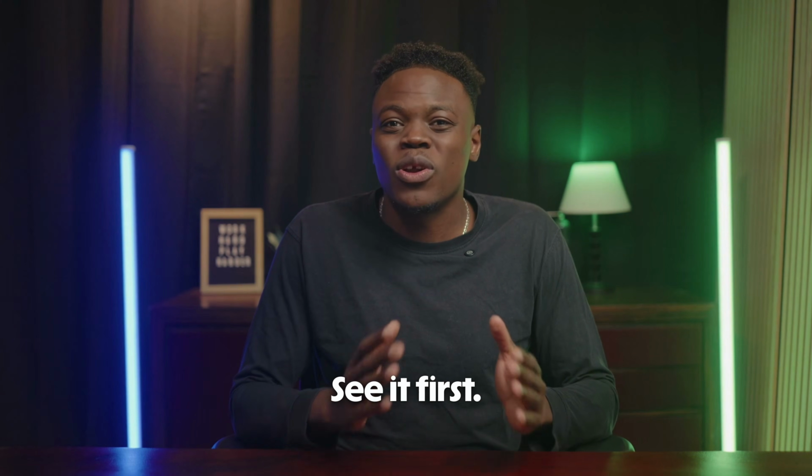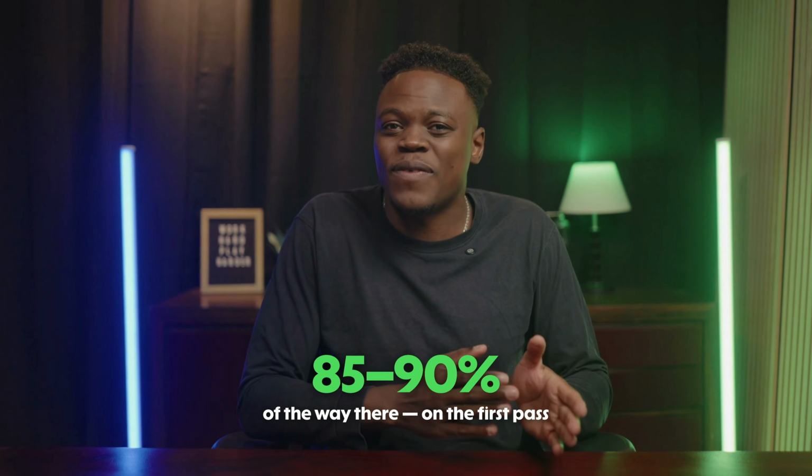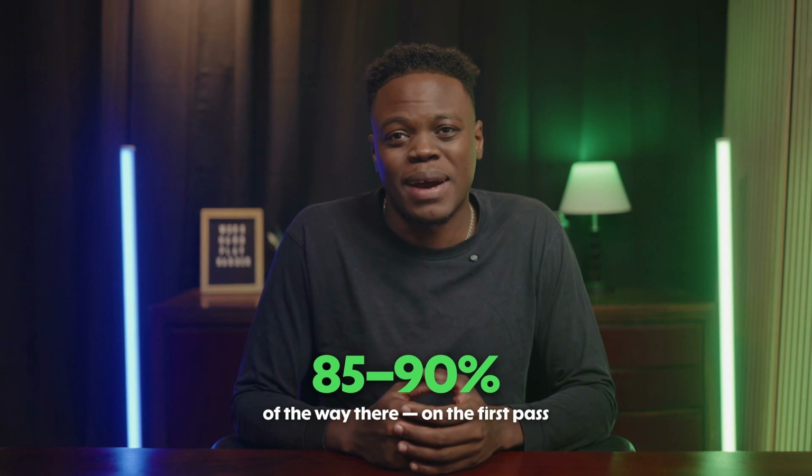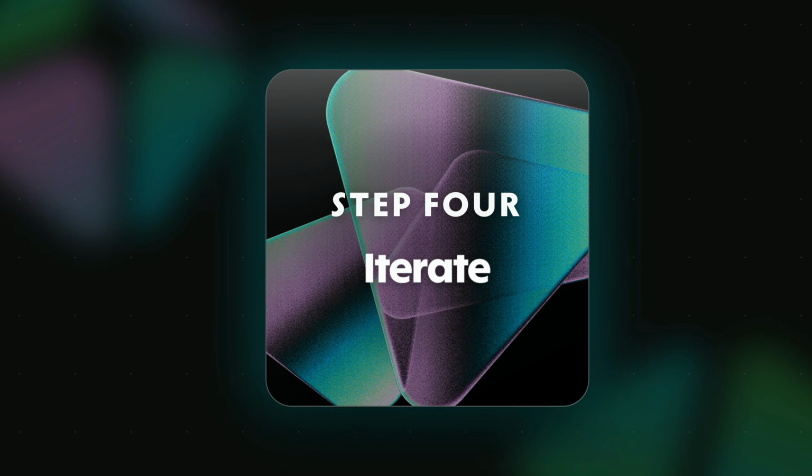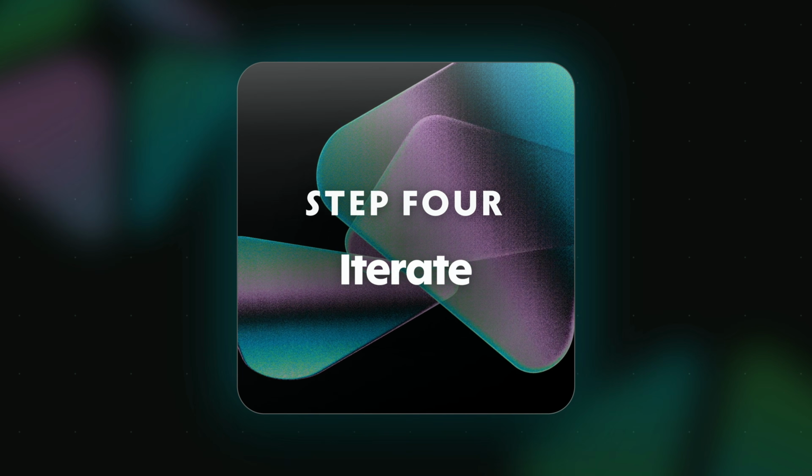And once the storyboard looks right, give it the green light. Ask your agent to bring it in with HyperFrames and build out the full composition and render the video. Now, what you should expect, typically this gets you about 85 to 90% of the way there on the first pass. Now in the fourth and final step, we're going to fix a mistake that people generally make when they don't get a favorable output.